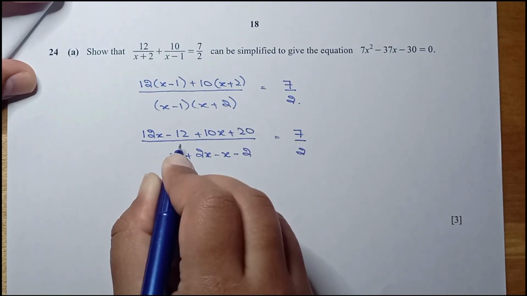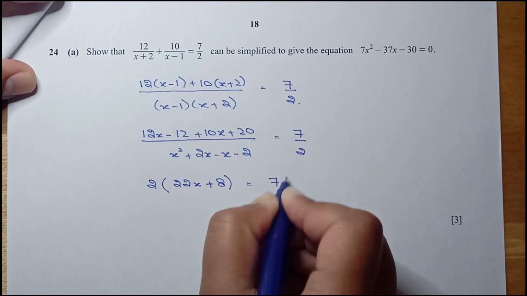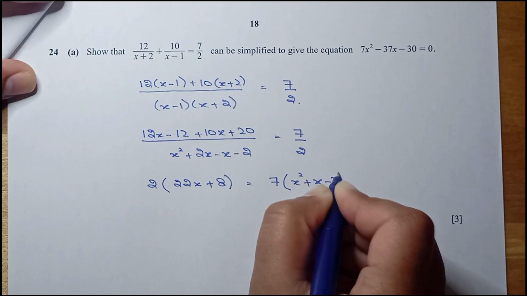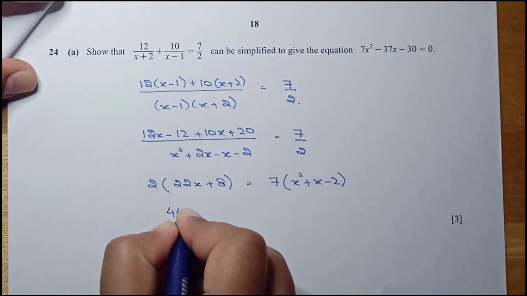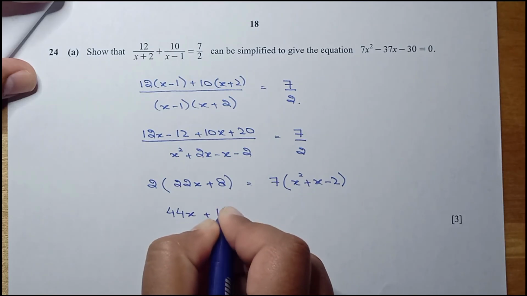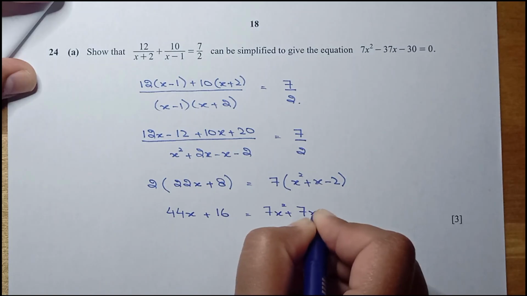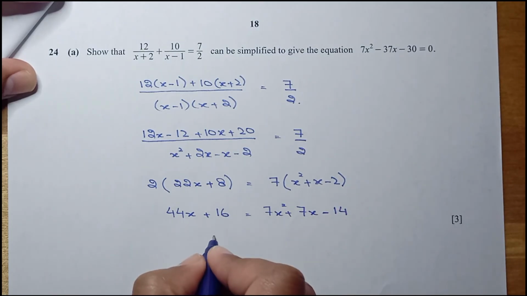and from 20 take away 12 would be 8, and 7 is going to multiply with x squared plus x minus 2. Okay, so for further simplification, we have 44x, and 2 times 8 is 16, 7x squared plus 7x minus 7 times 2 is 14. So 0 is over here.